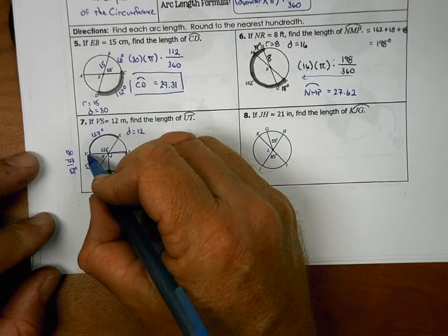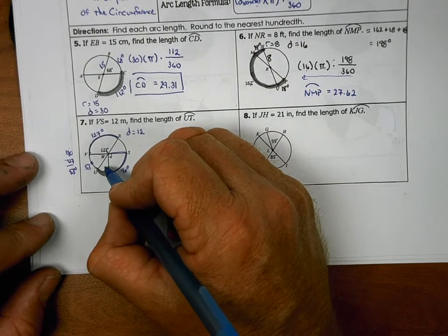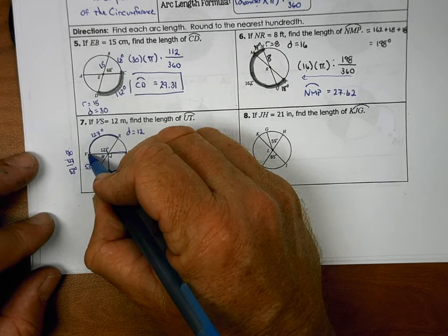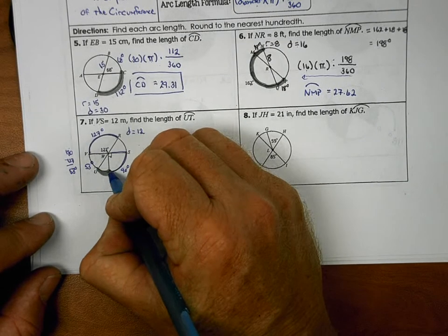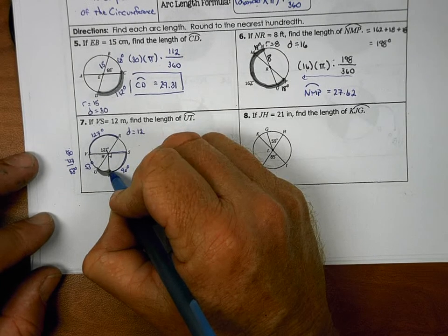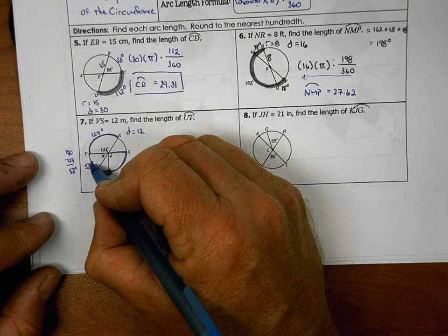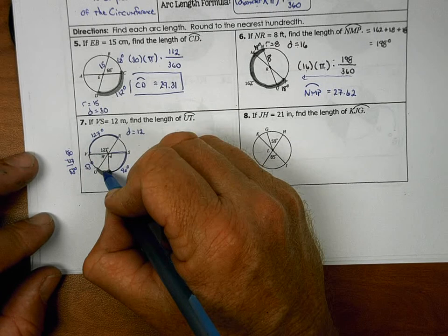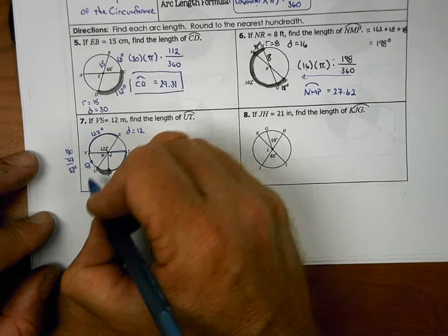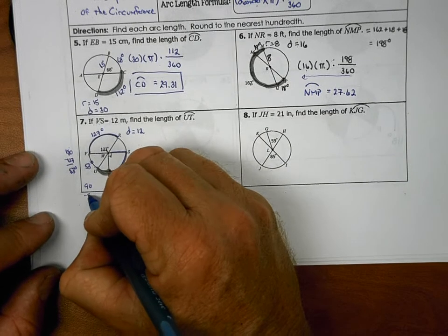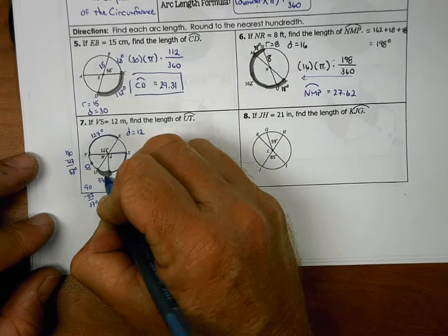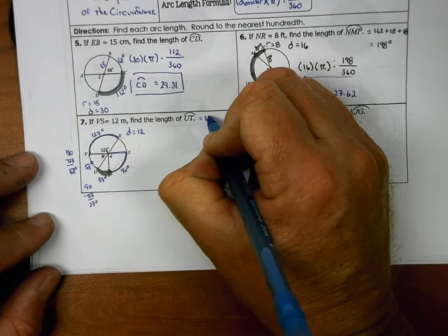Now, V to T has to be 90 degrees. How do I know it has to be 90? Well, if that's 90, S to T, that means S around to V is half of a circle, so that has to be 180. So that 53 plus whatever that is has to be 90. So 90 take away 53 is going to give me 37 degrees. So that means U to T is 37 degrees.